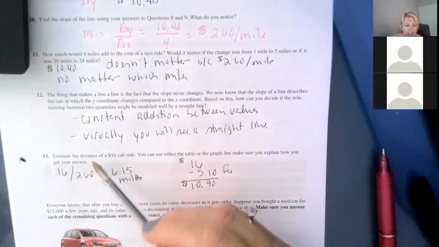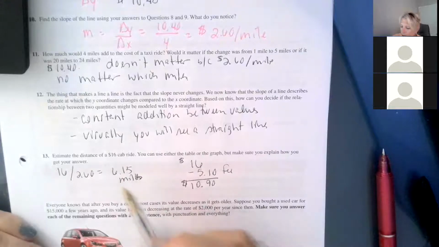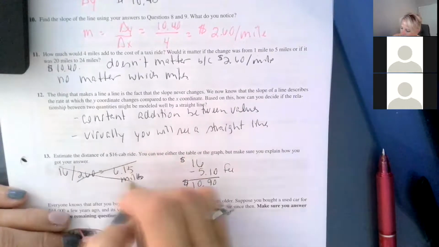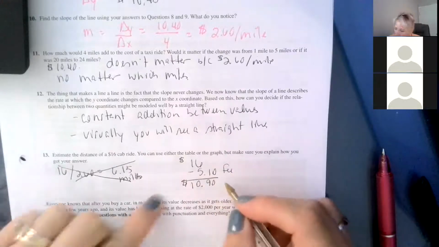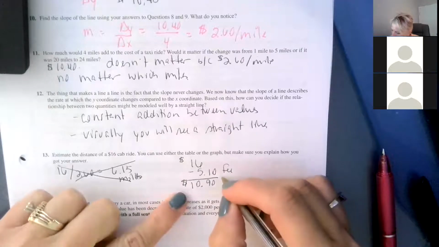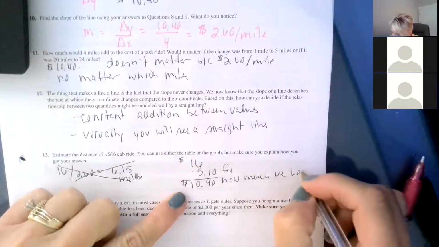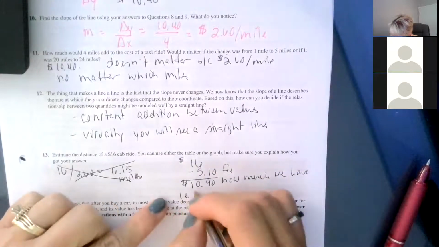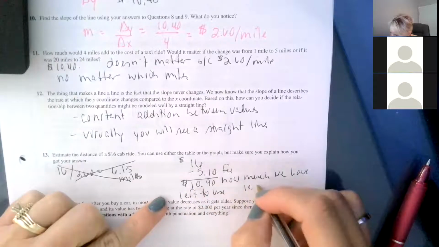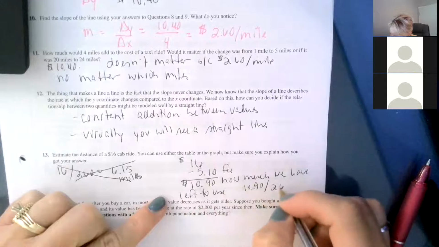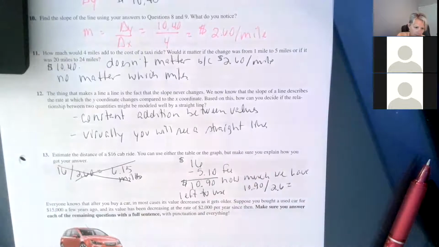So no, this is great. Stephen didn't take into account we had the $5.10 fee. So that's definitely over on miles because we do have to take that into account. And then Carter got us to this. Both of them are useful. So this 10.90 is how much we have left to use on miles. Oh, so would it just be 10.90 divided by 2.6? Yep. So now we have the 10.90 divided by the 2.6, and that will tell us how many miles we can actually go.